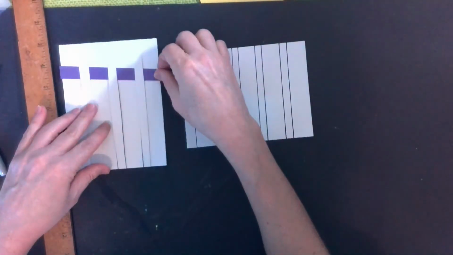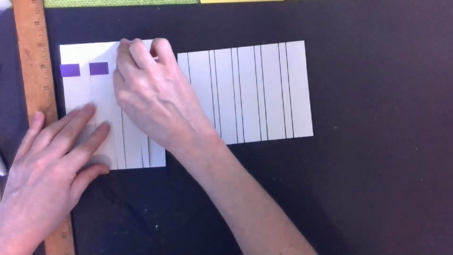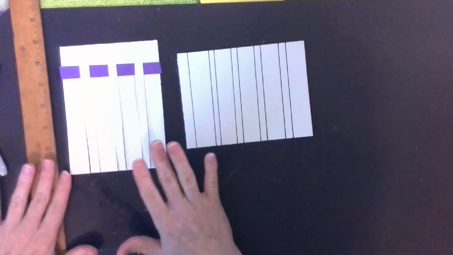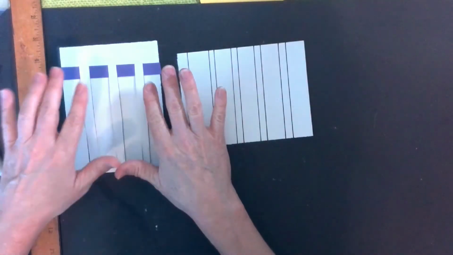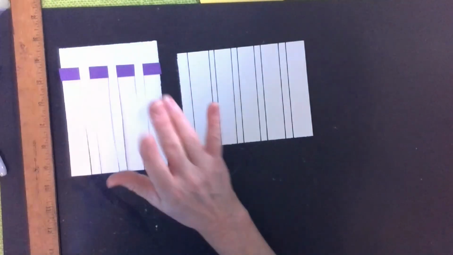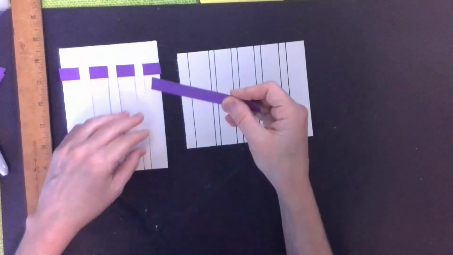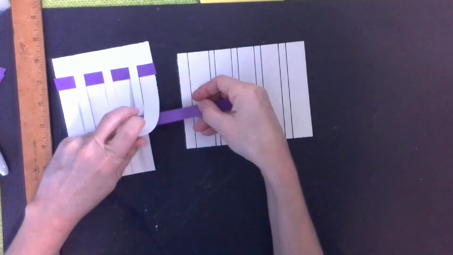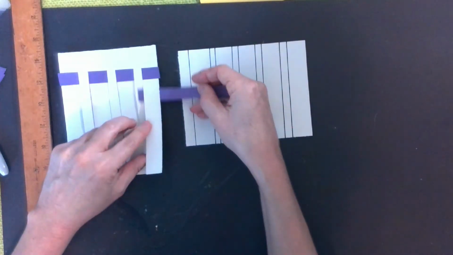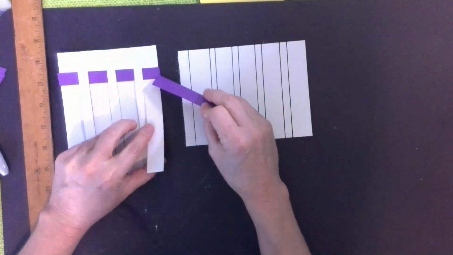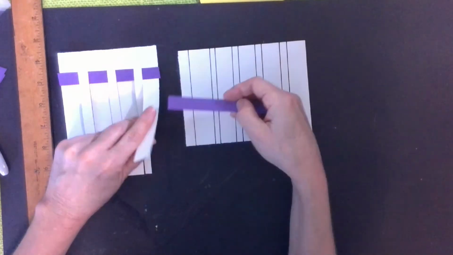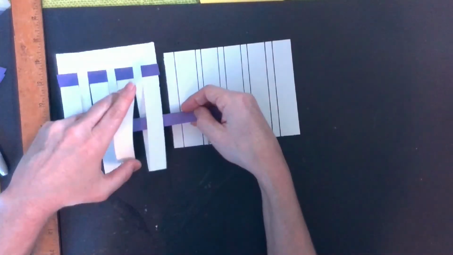Whether you're using paper, yarn, found objects, nature things, right? Over, under, over, under. The trick is for the opposite, where the purple paper's on top here, this one is going to go under. And that's why I say thick and thin. So this purple paper went under the skinny ones. This one is going to go under the thick ones.